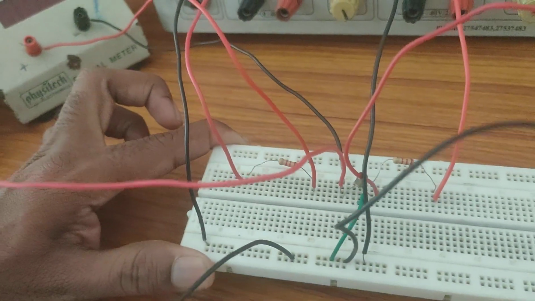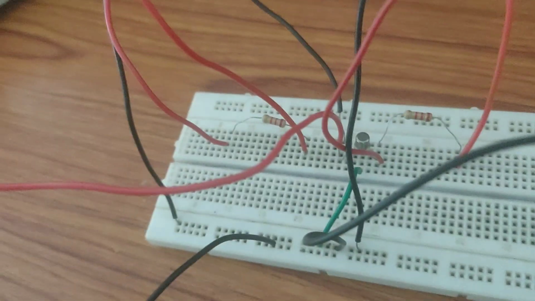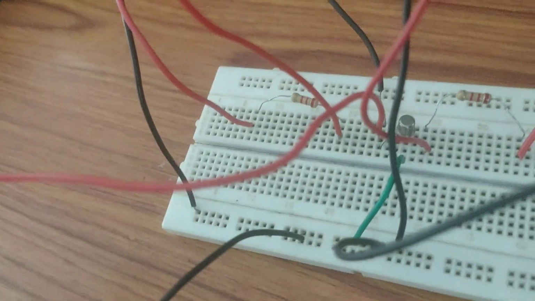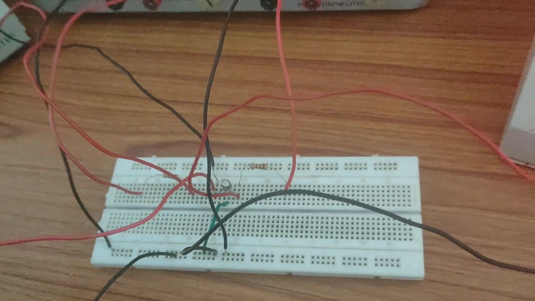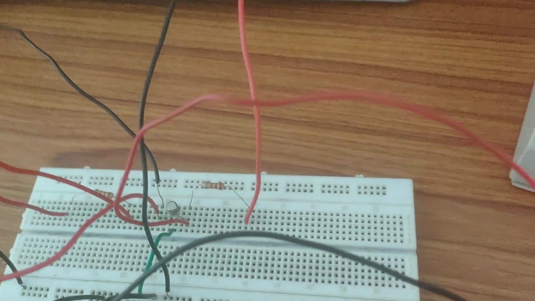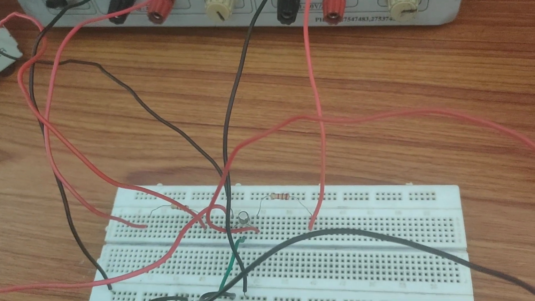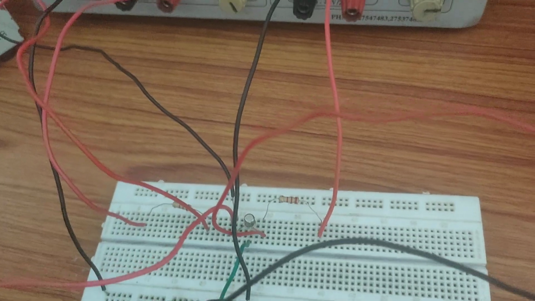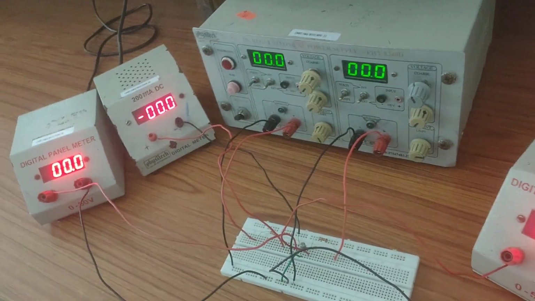Connections are made as per the circuit diagram, right? After that switch on the power supply.